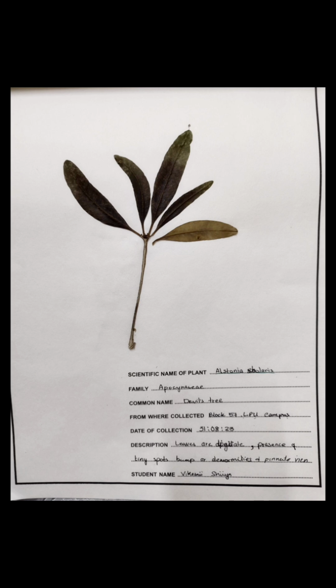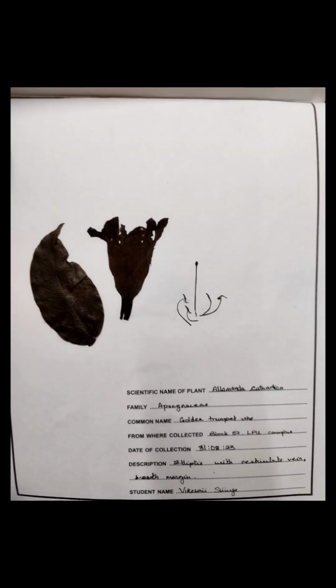plant is Alstonia scholaris. Its description: leaves are digitate, with the presence of tiny spots or bumps, and it has reticulate venation with smooth margin.